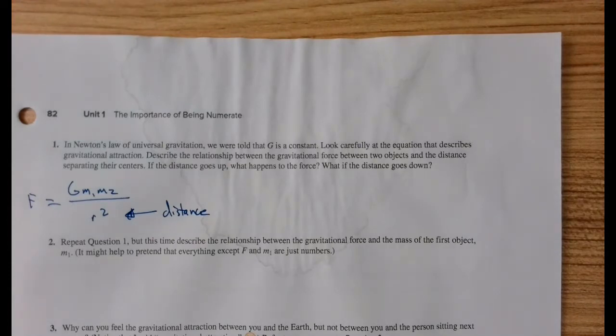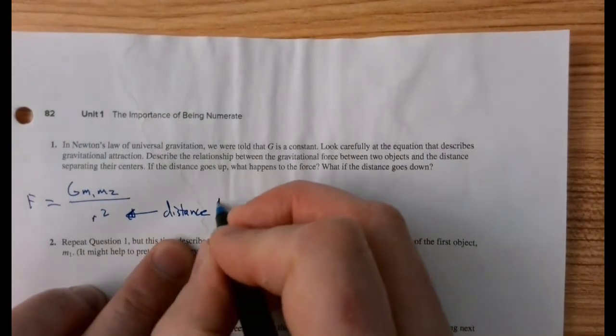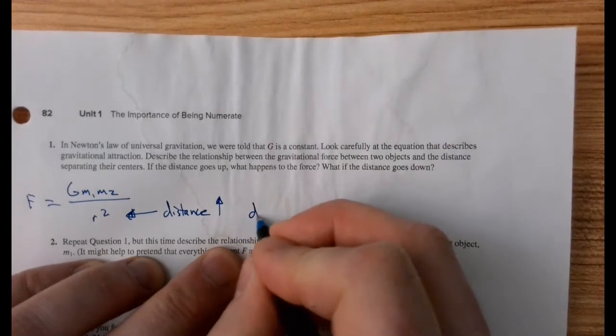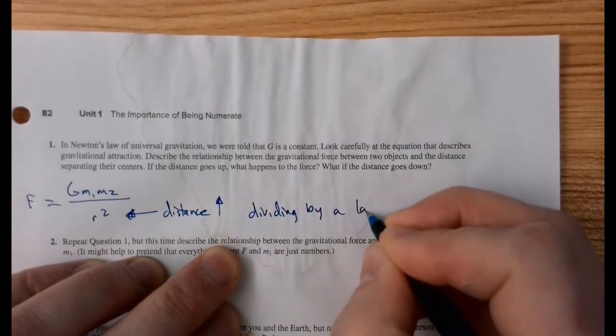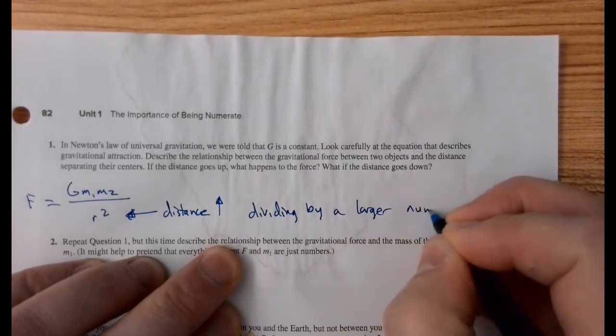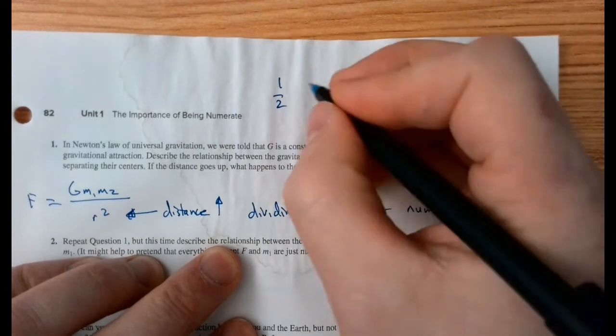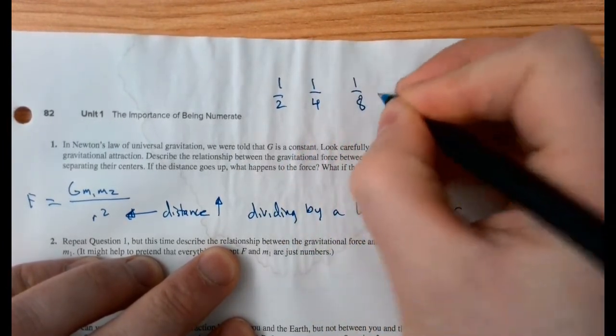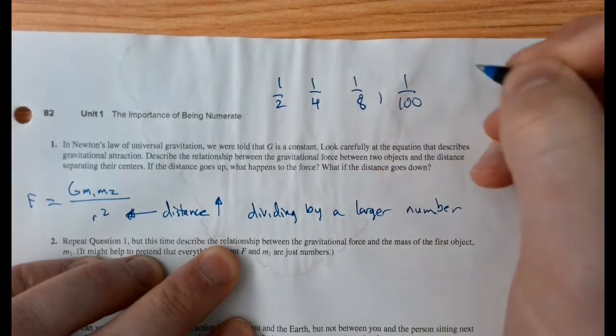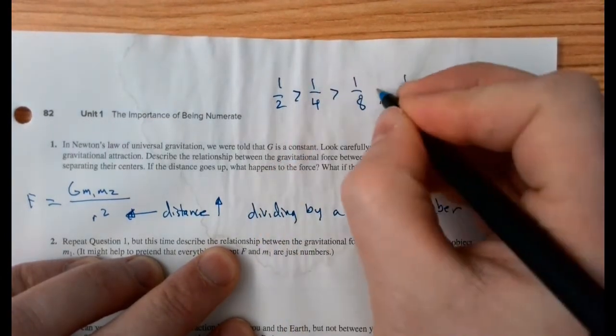That's what that is. Okay, so if this distance increases, that means we're dividing by a larger number. So what happens when we divide by larger and larger numbers? Well, here's an example: 1/2, then 1/4, then 1/8, and then 1/100. Notice what's happening to these values.